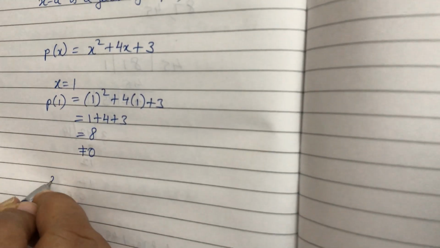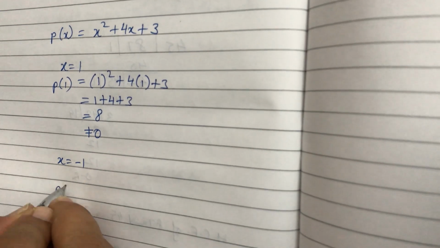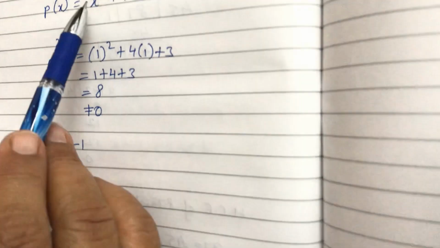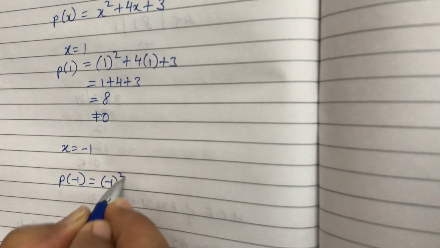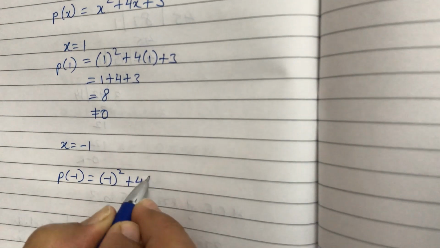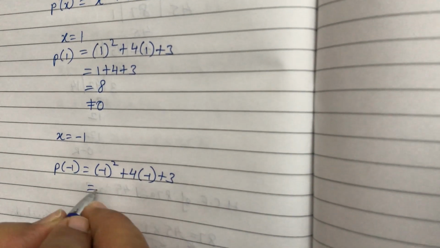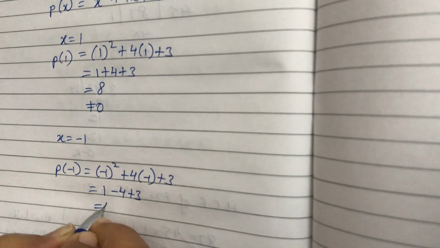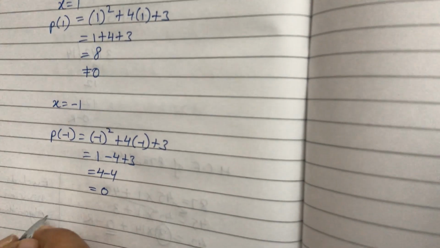Let's take now x equal to minus 1. This is p(minus 1). Let's substitute the value of p(minus 1) over here. x is minus 1, so this is minus 1 whole square plus 4 into minus 1 plus 3. We simplify. This is 1 minus 4 plus 3, which is 4 minus 4, which is equal to 0.